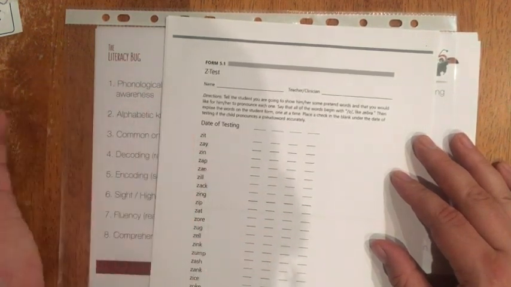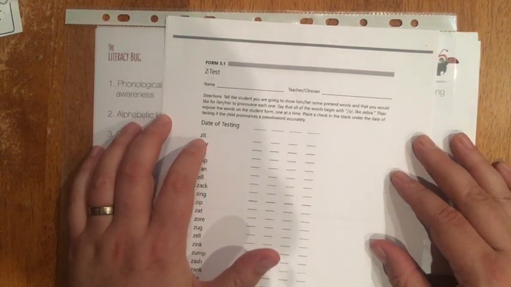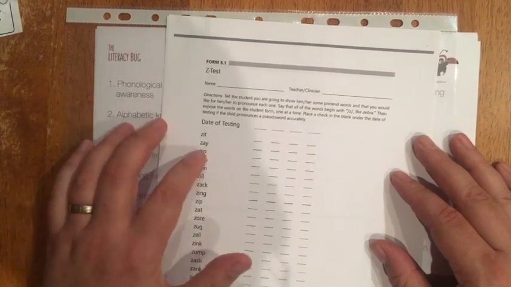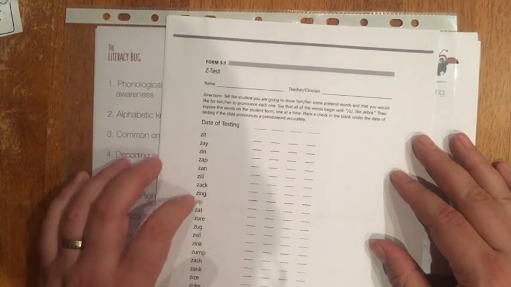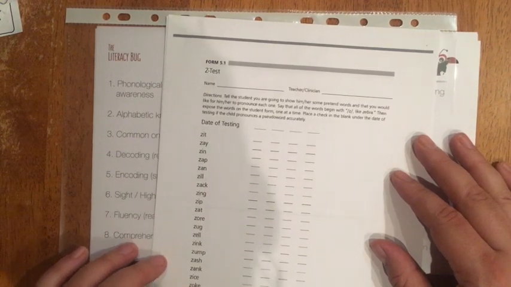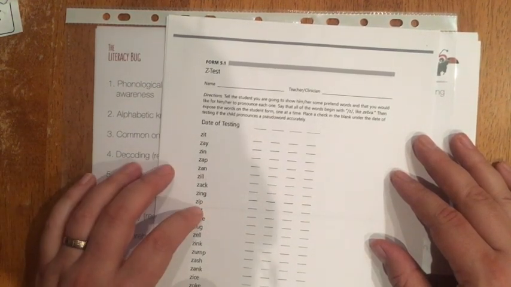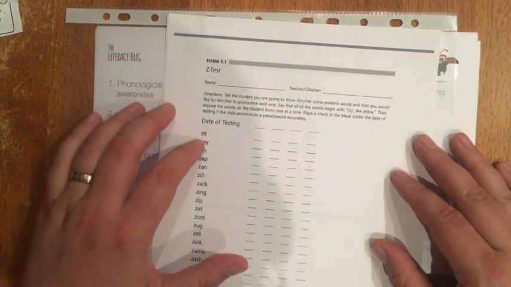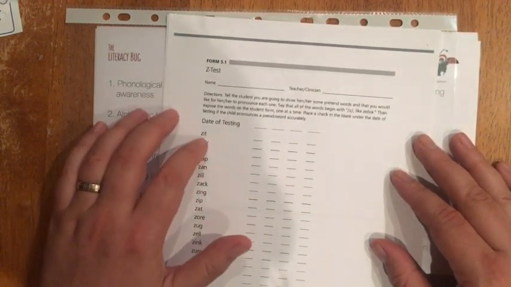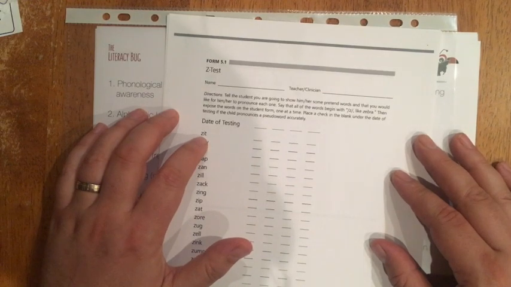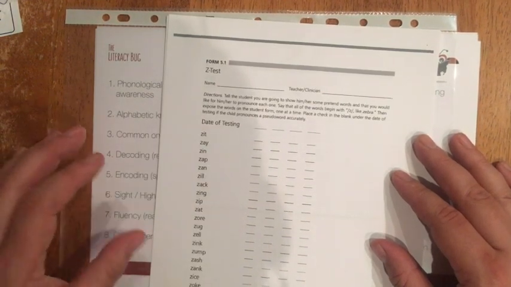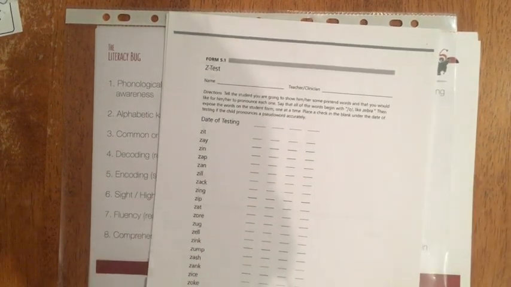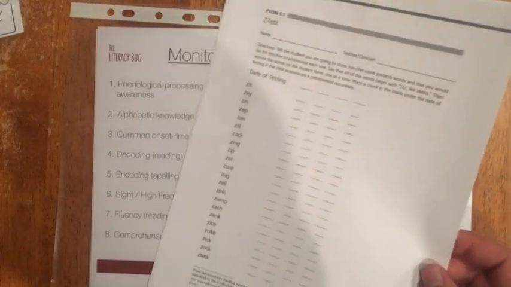What ends is your common, what we call rhyme. This Z is your onset. Your it is your rhyme. So zit, zay, zin, zap, zan, zil, zak. They're all nonsense words, except for something like zip or zit. So that children have to not only be reading, they're not reading something familiar, they're reading a pattern that is familiar. Zell, they know the word yell, so now they can read the word zell.